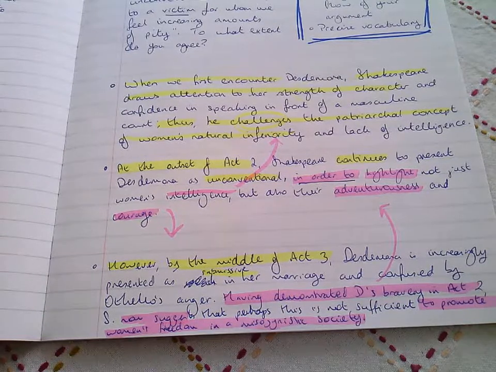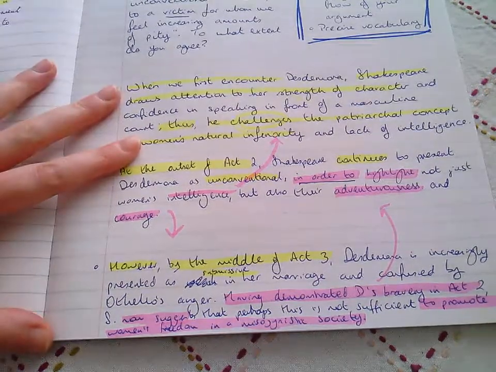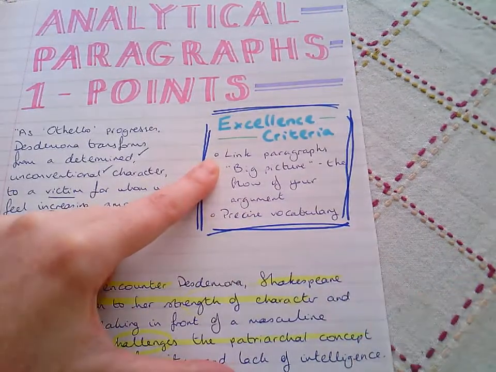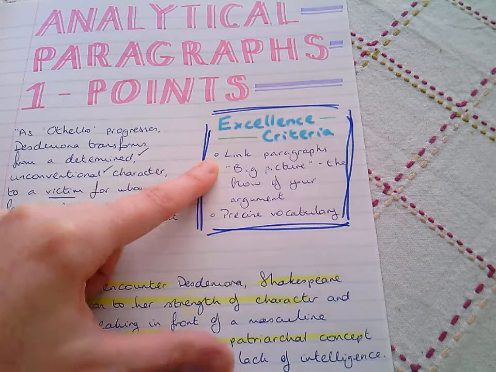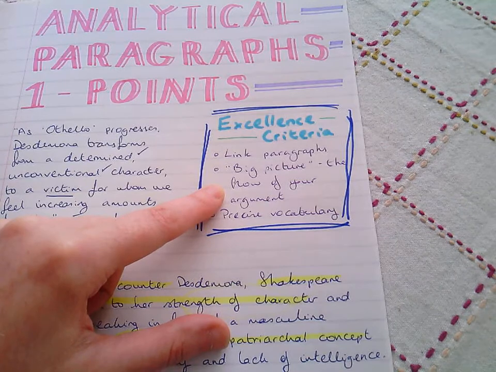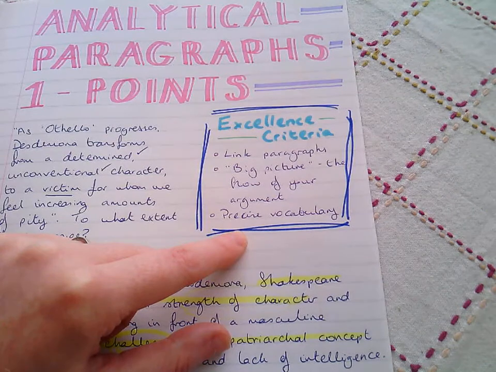You know, can women become independent? Can women be unconventional and survive in a patriarchal society? Or will they eventually be forced to conform to what the men perceive as their kind of right role in society? So, I know it's gotten a bit messy there, but just to go back to our excellence criteria here, make sure that in your point sentences, your overview statements, you're linking paragraphs together, that you're looking at the big picture and ensuring that your argument flows and develops across your paragraphs, and that you're using precise vocabulary.